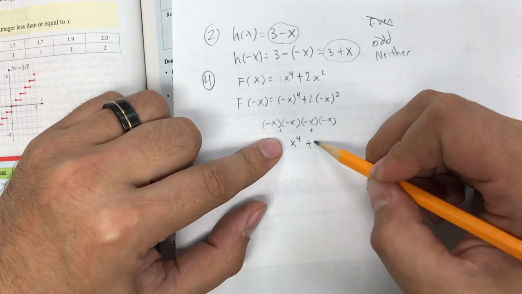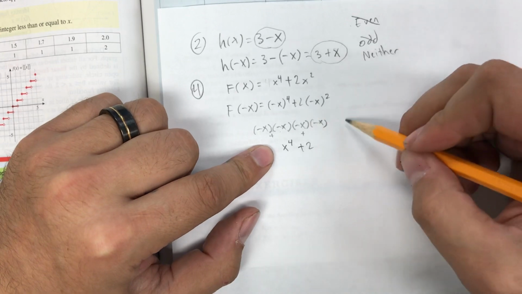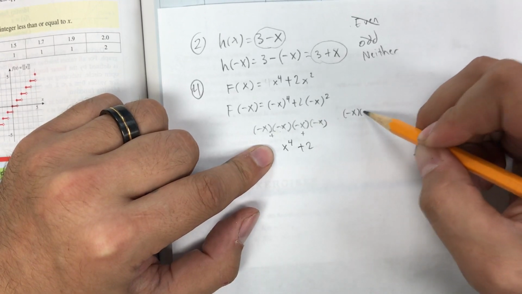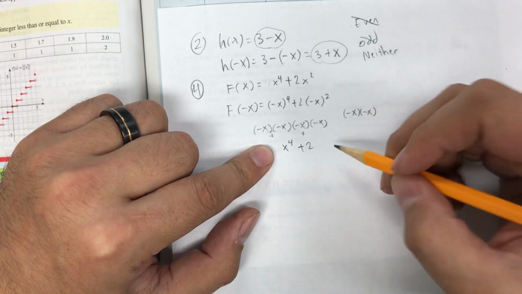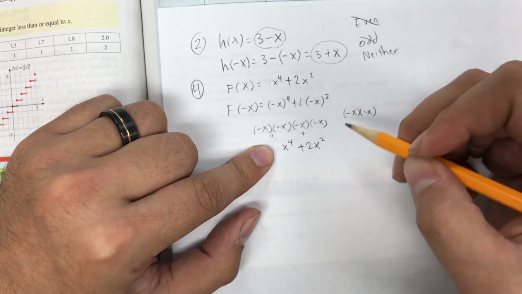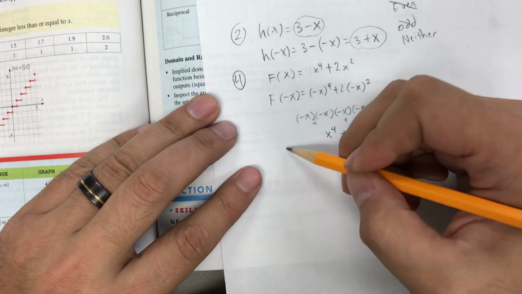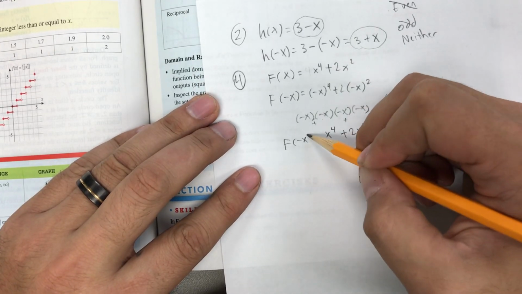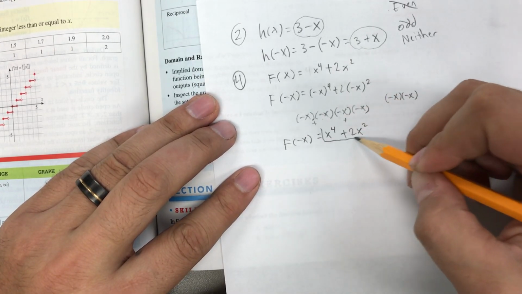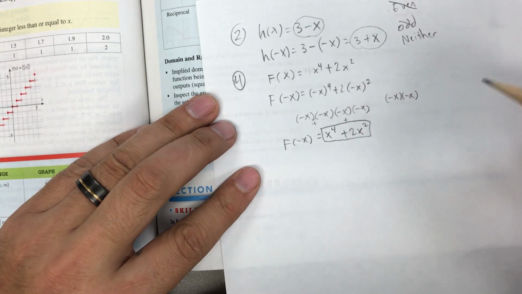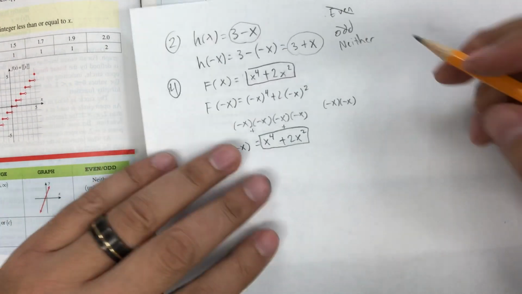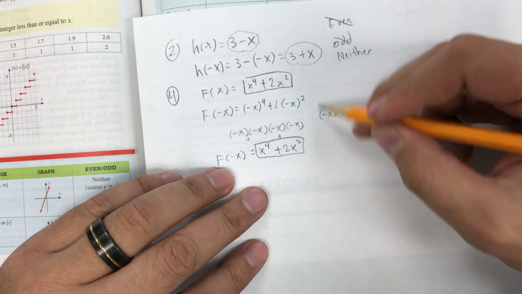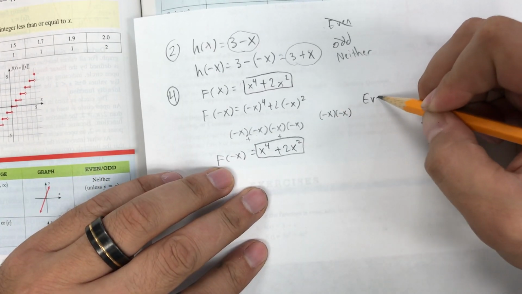And then we have plus 2, and then let's see what happens with negative x squared. So negative x squared is negative x times negative x, and negative times a negative is a positive, so it's a positive x squared. So since we plugged in negative x, we end up with x to the 4th plus 2x squared, and we started with x to the 4th plus 2x squared. Since this hasn't changed at all, since it remains the same, this is an even function.